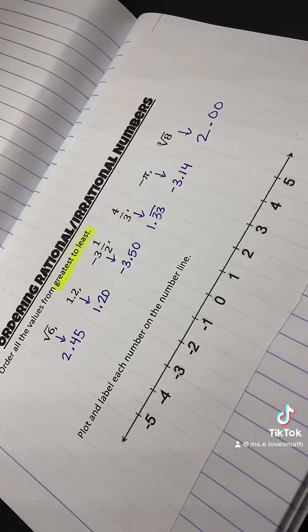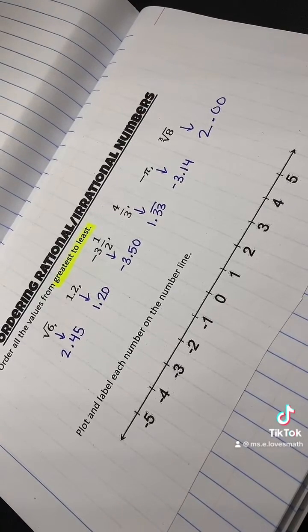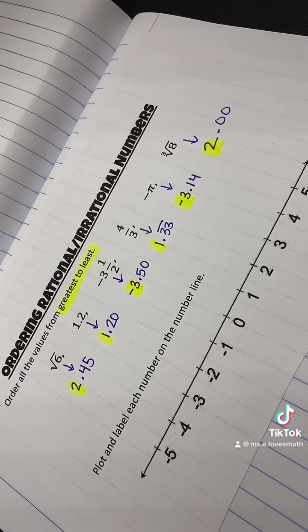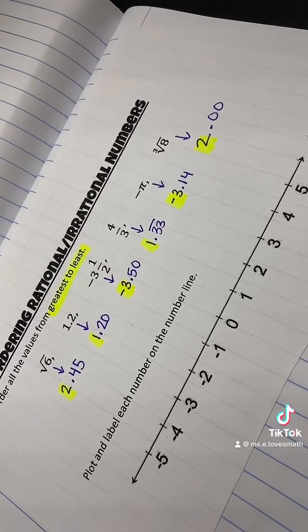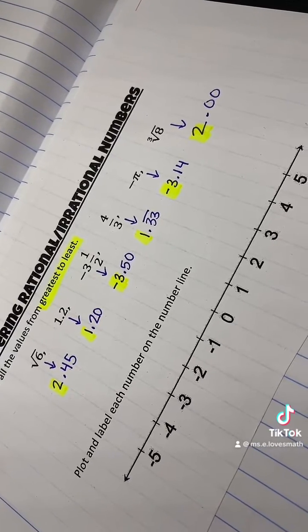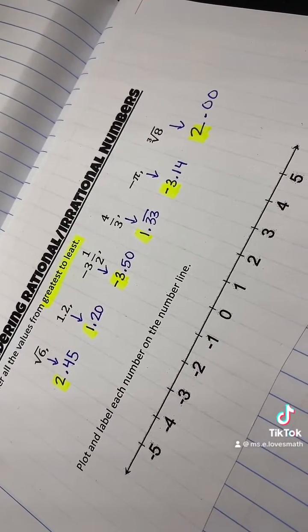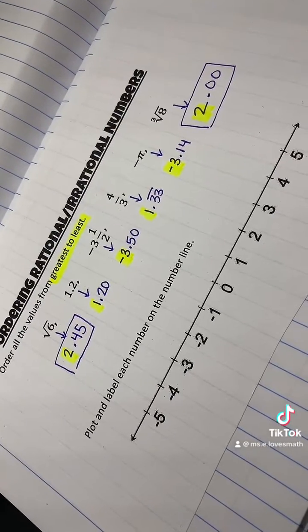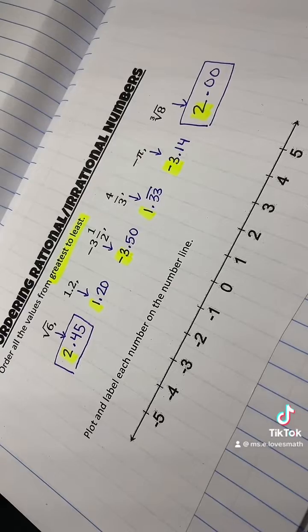Since we need to put them in order from greatest to least, we need to look for the biggest decimal here. I have highlighted our whole numbers, the numbers to the left of the decimal, to help us identify the biggest number. We have 2, 1, -3, 1, -3, and 2. The decimals that start with 2 are going to be our greatest numbers.